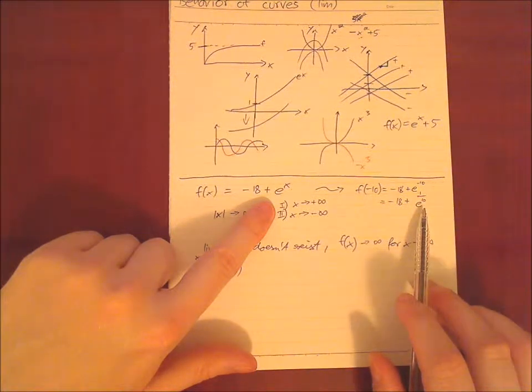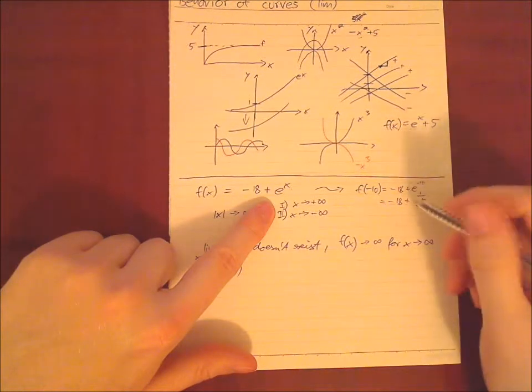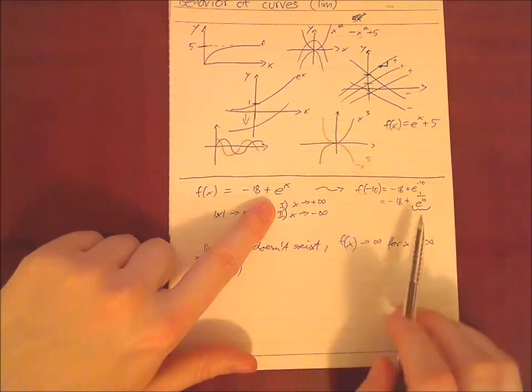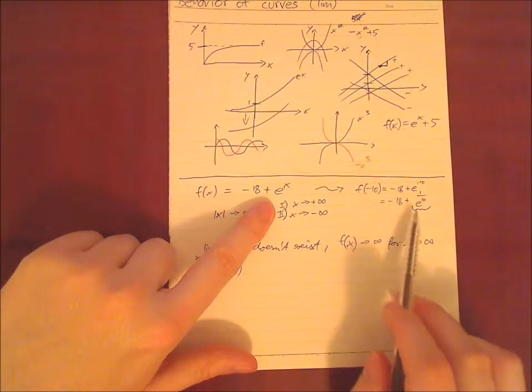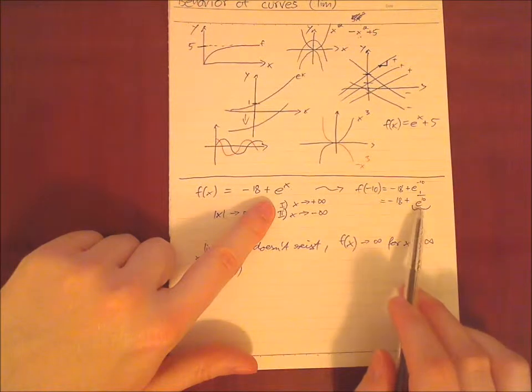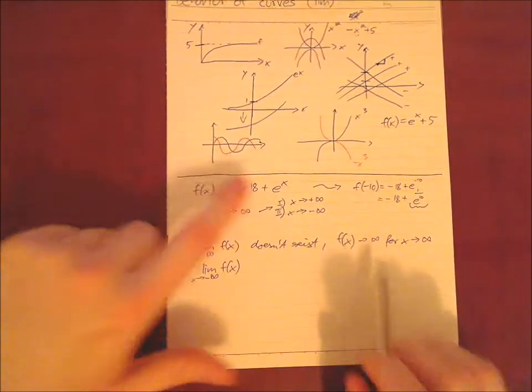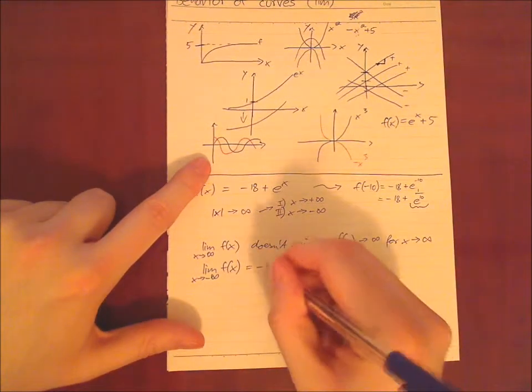And then we see the more negative the x gets, the smaller gets this expression. So minus 18 plus something very small, so we can say that the more negative x gets, the more we approach minus 18, and we come from the positive side because this is always positive for a negative x, right? But it gets very small. So we approach minus 18.